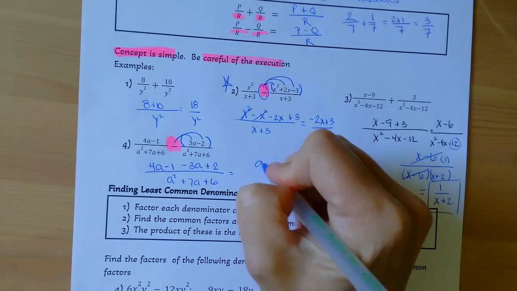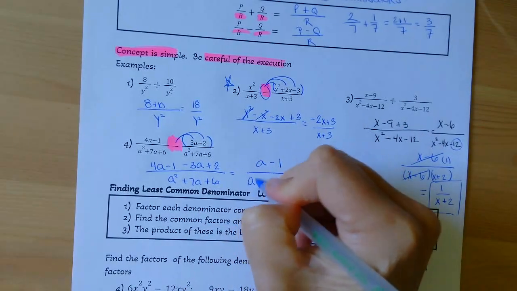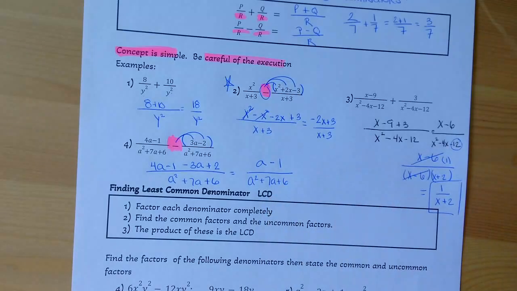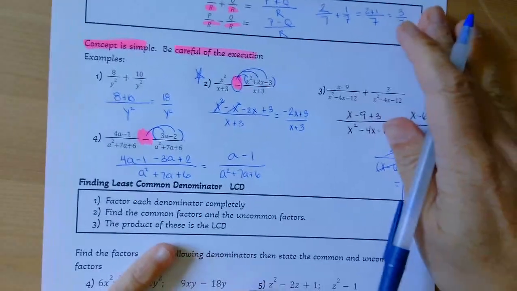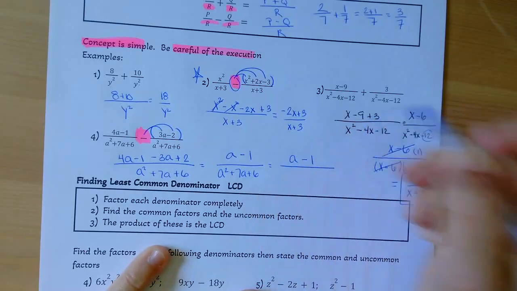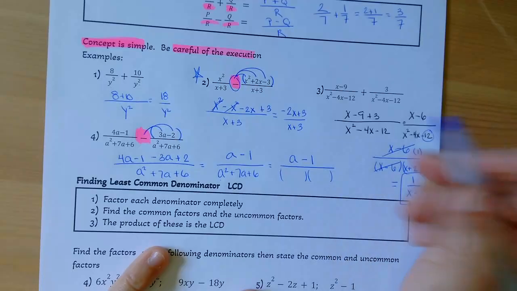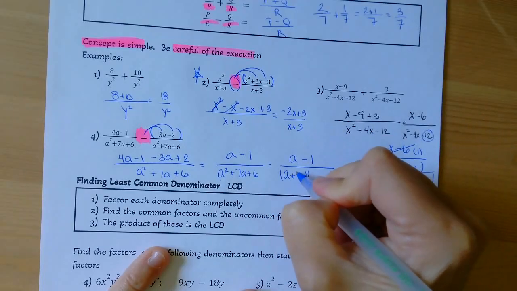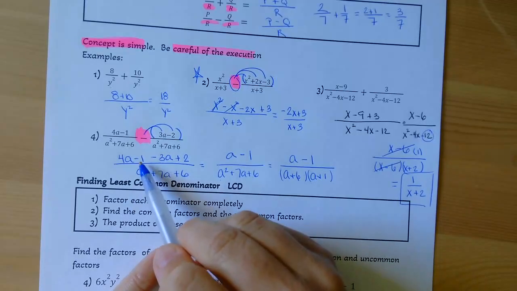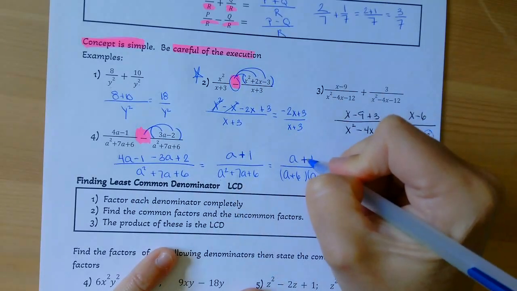So as I keep going, let's see like terms. 4a minus 3a is just a. Minus 1 plus 2 is minus 1 over a squared plus 7a plus 6. Now again, I got to say to myself, am I done or am I not done? I've got to simplify. So I've got to see if I can factor any more. Multiply, add, multiply. So 6 and 1 are 2 and 3. I think I'm going to go 6 and 1. A plus 6 and a plus 1. And I think I added incorrectly. Negative 1 plus 2 is a positive 1. I think I got a positive 1 here.